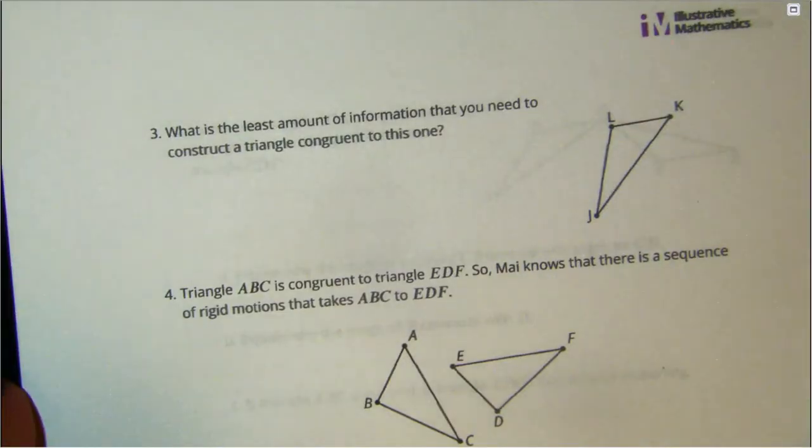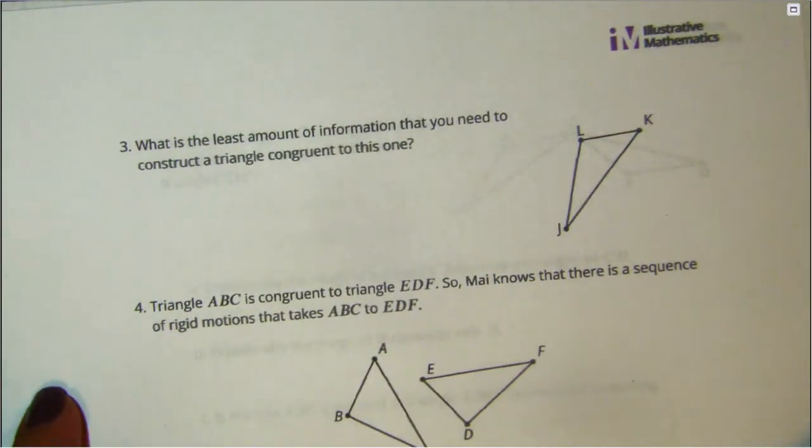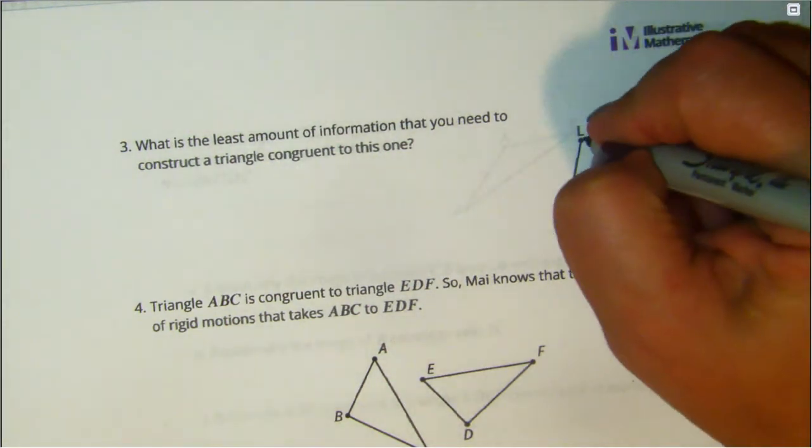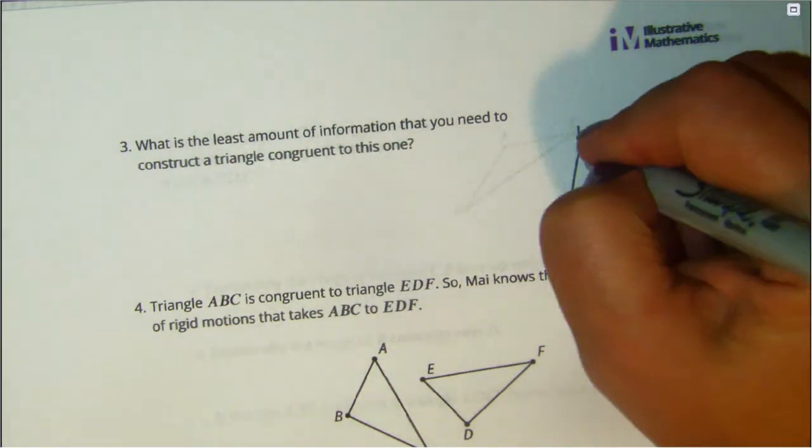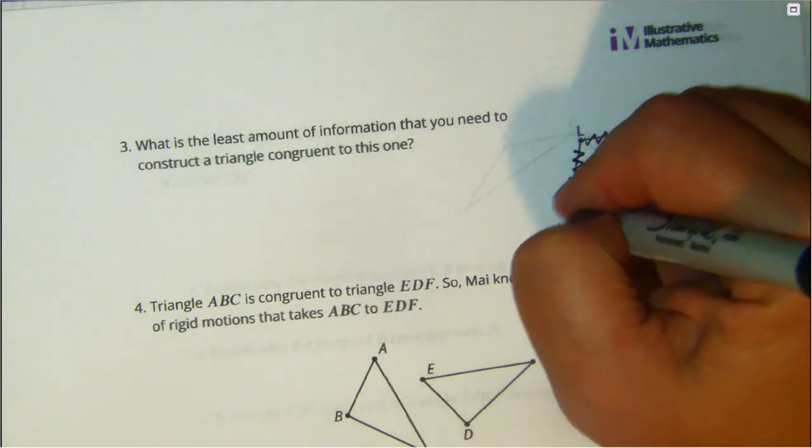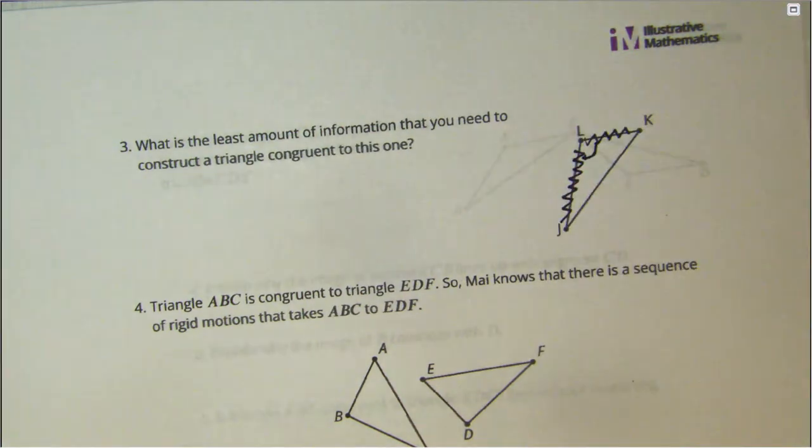All right, number 3. What is the least amount of information that you need to construct a triangle that is congruent to this one? So we did a lot of this today, and there's lots of choices that I could give you here. I'm just going to pick 2 sides and the angle. So if I gave you the length of this side and this angle, that would be enough to guarantee that you would construct a triangle that was congruent.